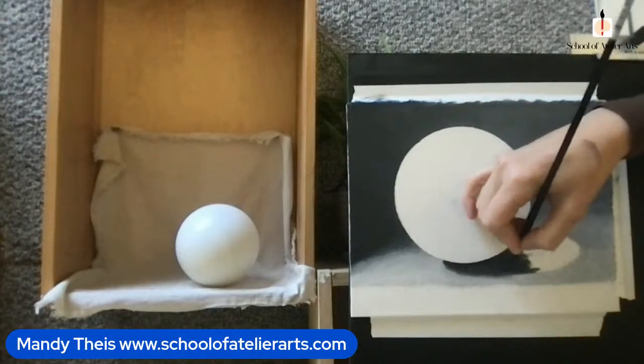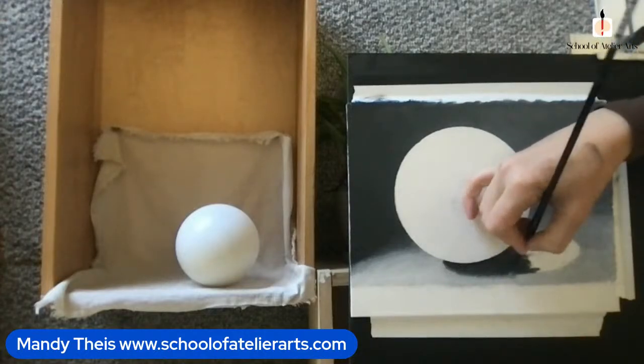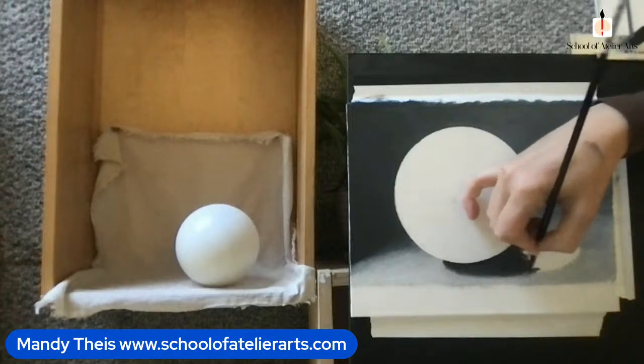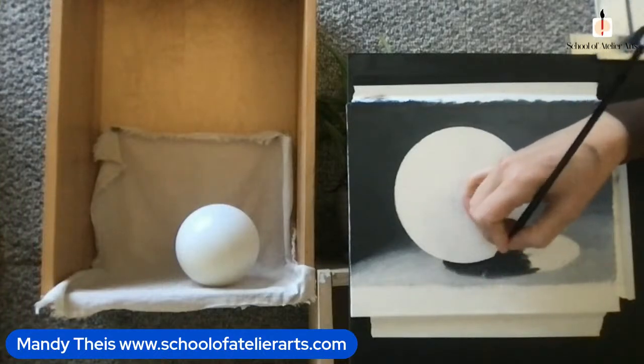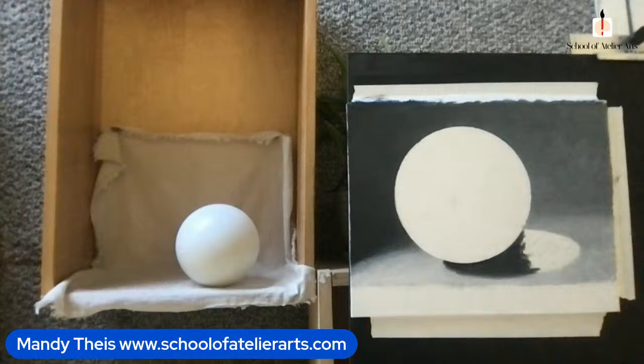You can see that the drawing is coming and going as I'm softening the edge. We can always restate the drawing. We found it once, we can find it again.